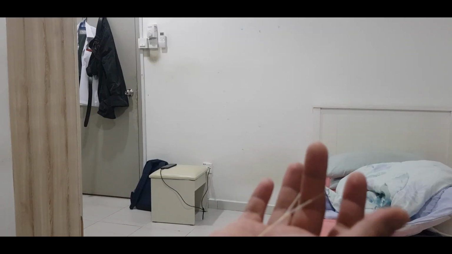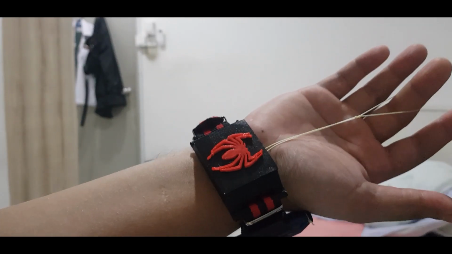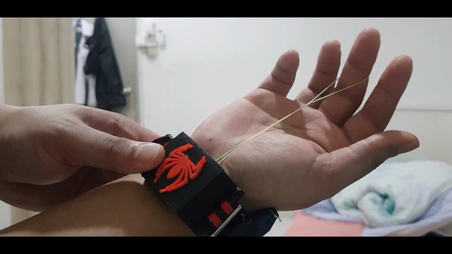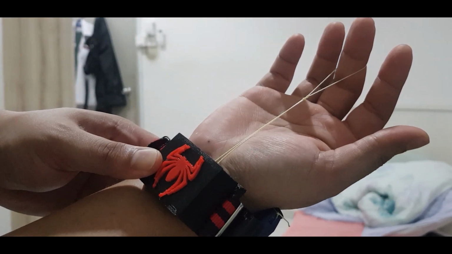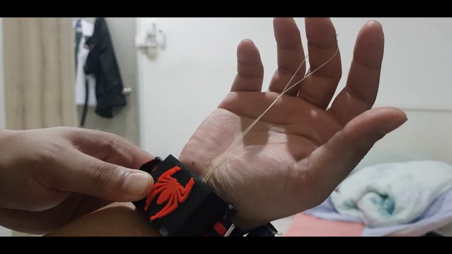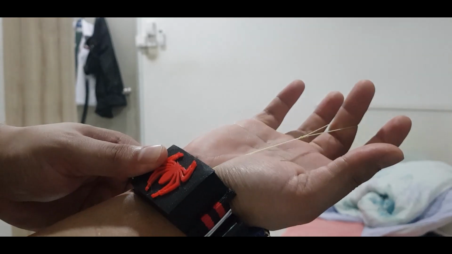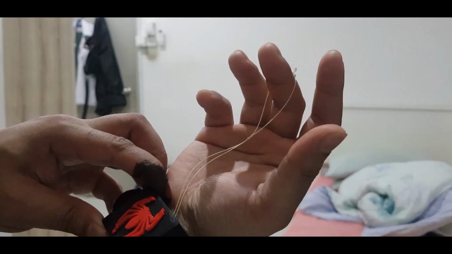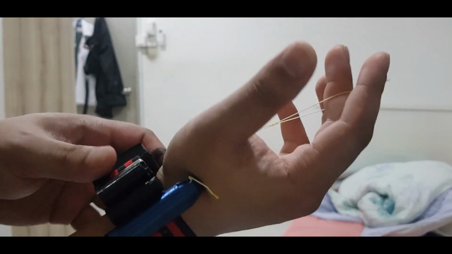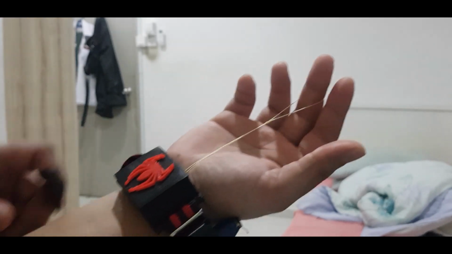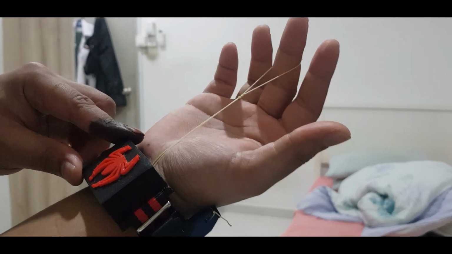Okay guys, and here it is. As you can see here, this is for the, I don't know, a trigger. So if I make my hand right here, stretch, pull, relax, pull, relax, pull, relax. It actually has a small trigger mechanism right here inside this body of the web shooter.